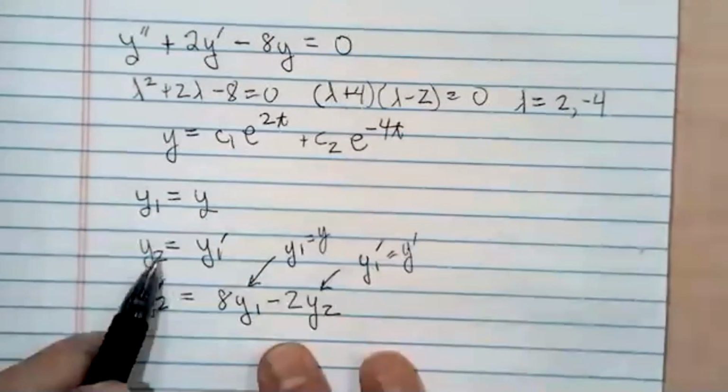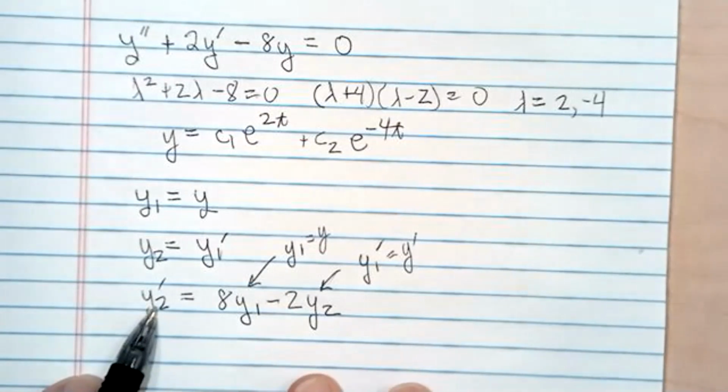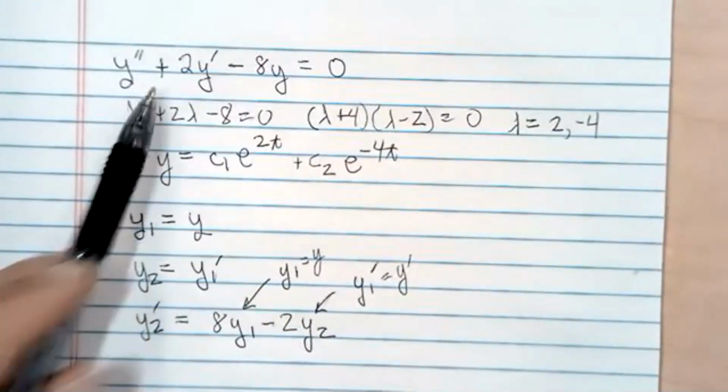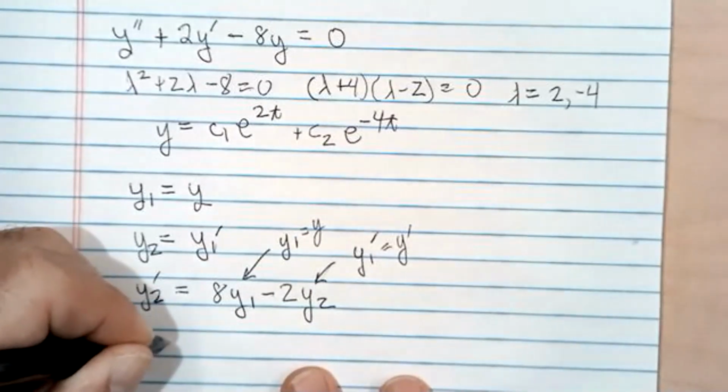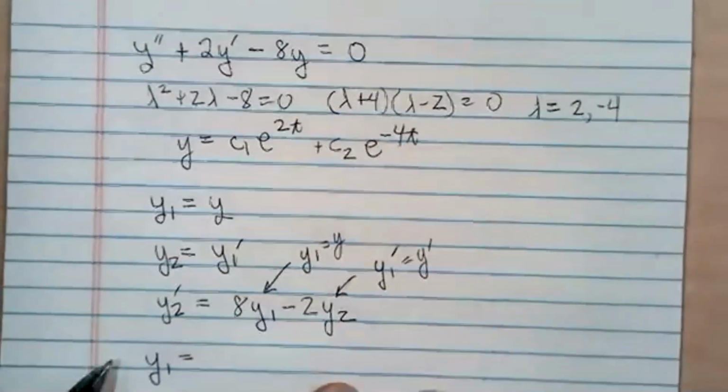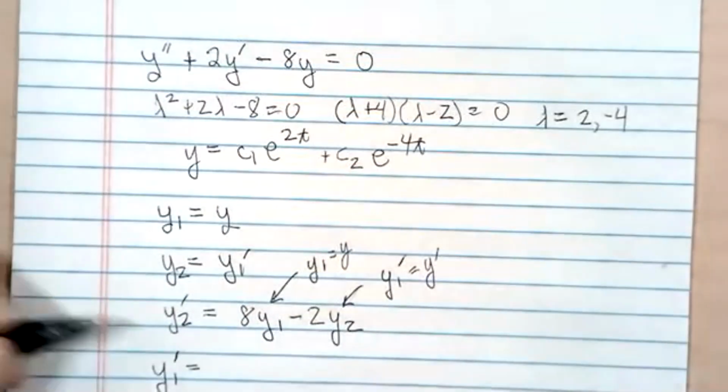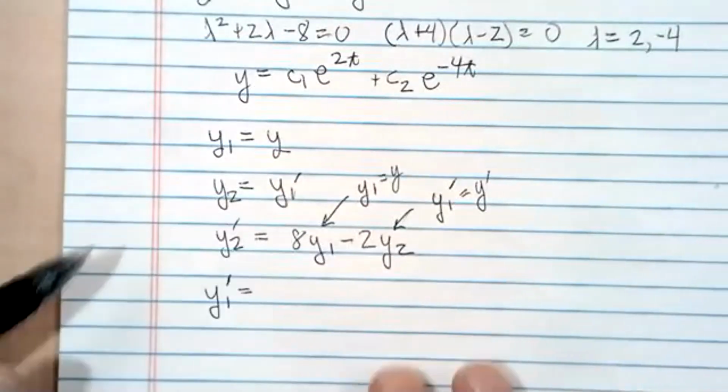Okay, so I have converted my second order equation into a first order system. y1 prime equals y2, you got to read it backwards.